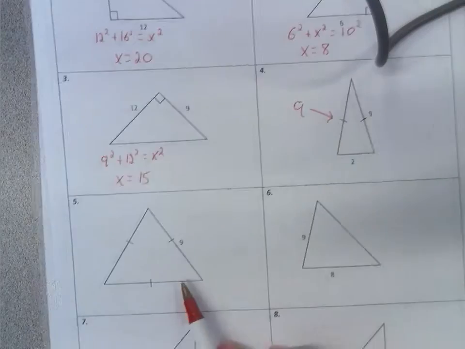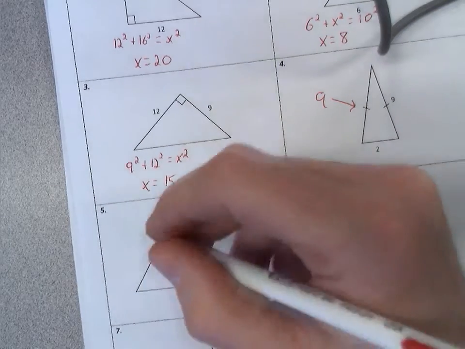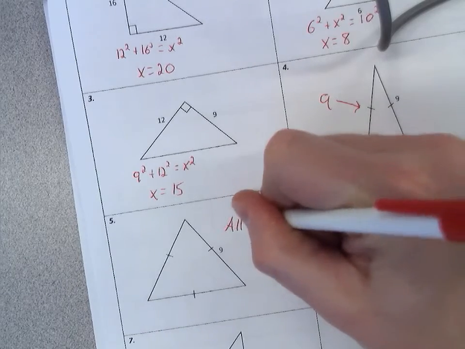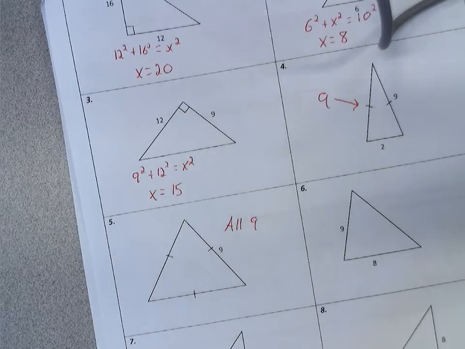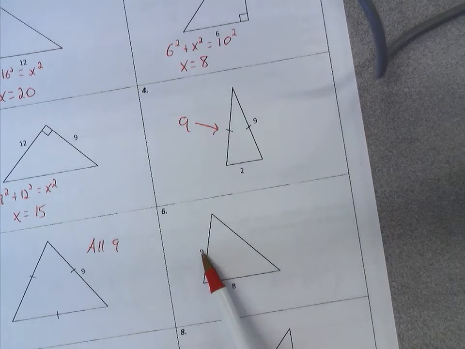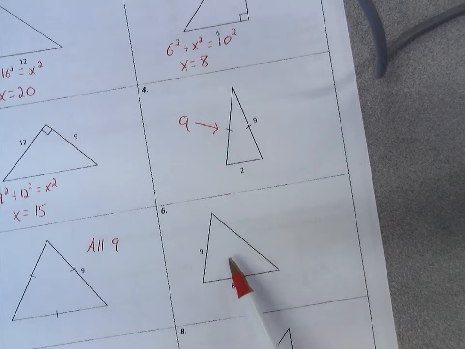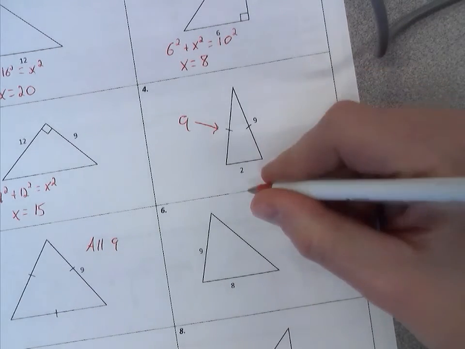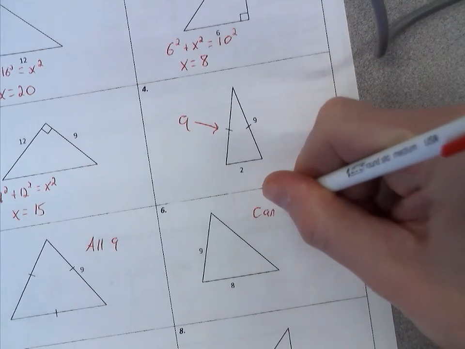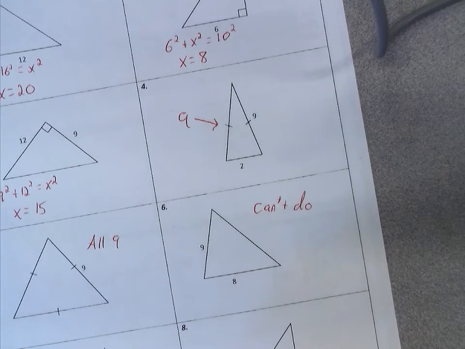Exercise number 5. This is an equilateral triangle. That means all sides, all of them, are going to be the same. So all of them are 9. Then we go to this one. We've got 9, 8. This is not a right triangle. It's not an isosceles triangle. It's not an equilateral triangle. So how do we figure this hypotenuse? Well, we can't do it using the Pythagorean theorem. So this one's no, we cannot perform that one.